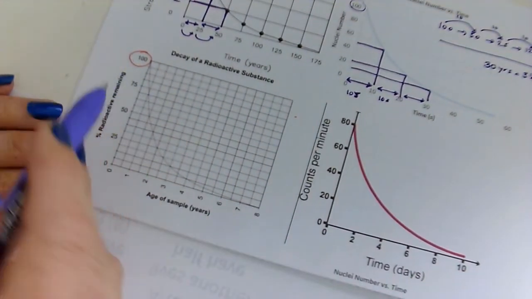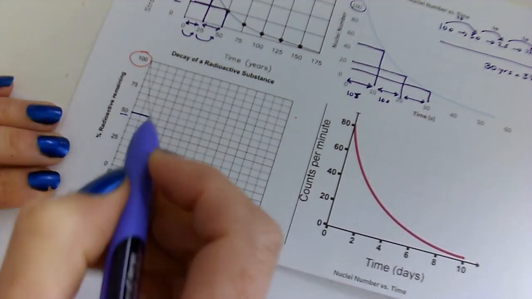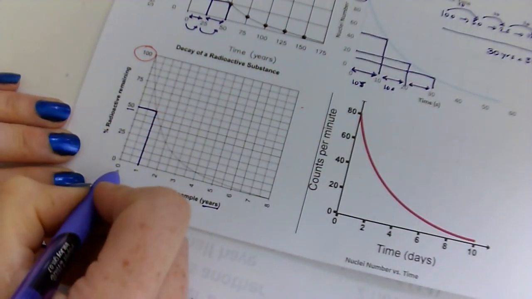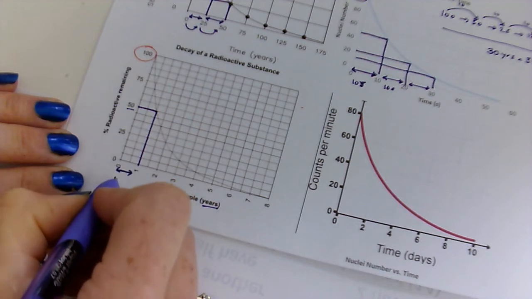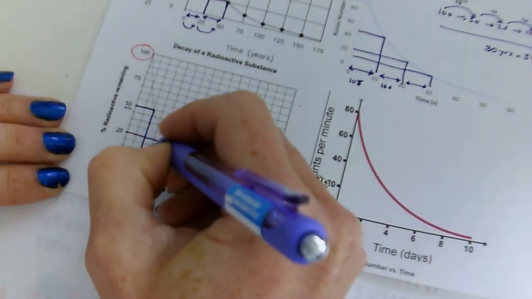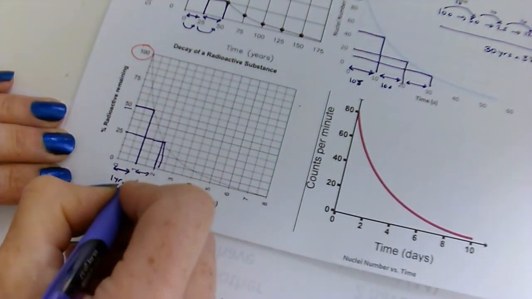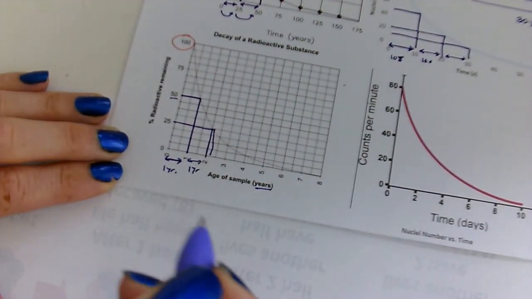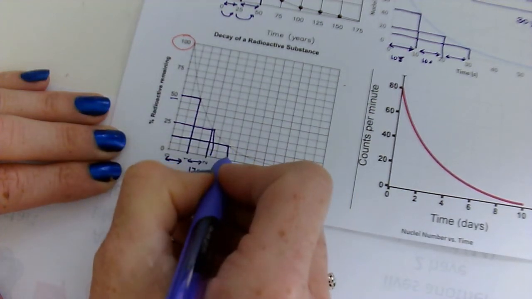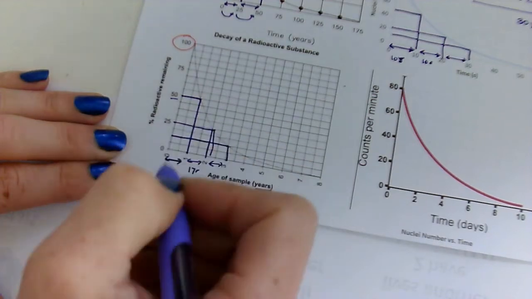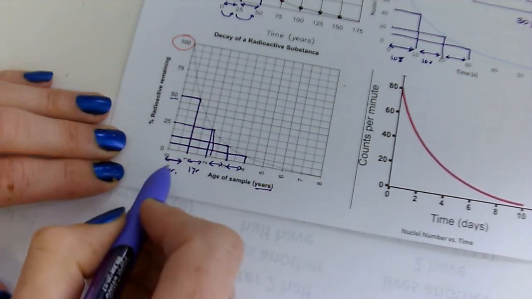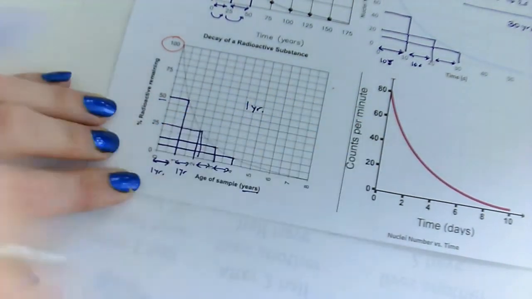So again, you've gone from 100 down to 50. You draw your line across to your line on the graph. You go down. So this time, again, it's in years. 1 half-life has taken 1 year. Going from 50 to 25, I've completely missed that line. There we go. It's taken another year to drop by half. If I then go to half of 25, again, it's taken another year. If I went down again, you'd find it's taken another year. So in this case, a half-life of 1 year.